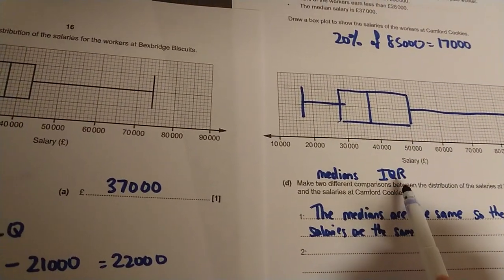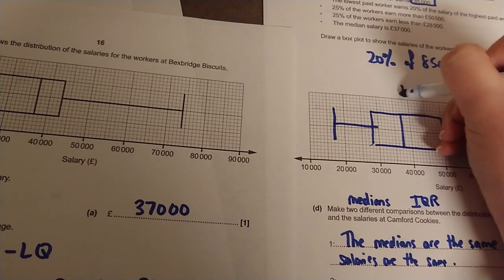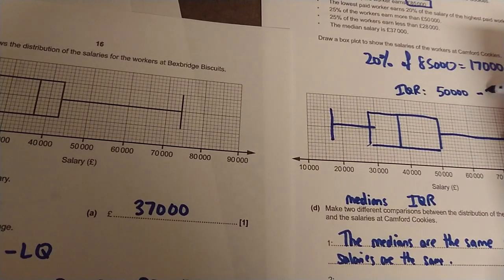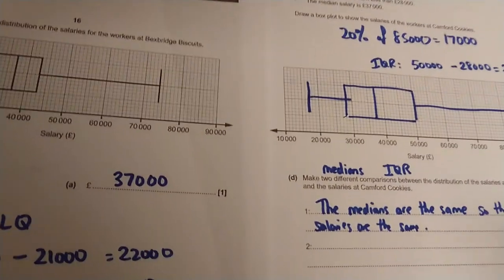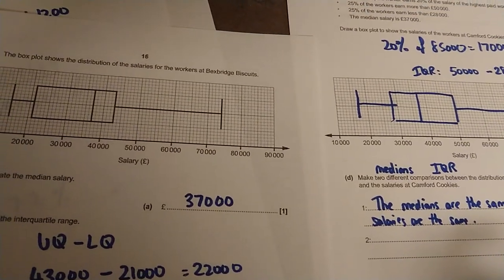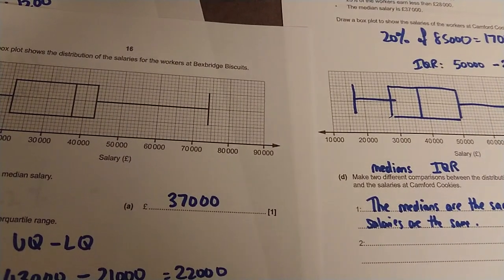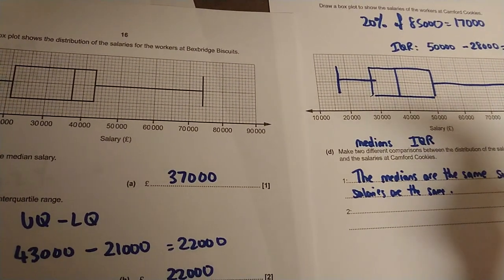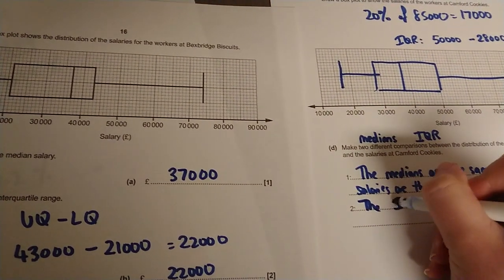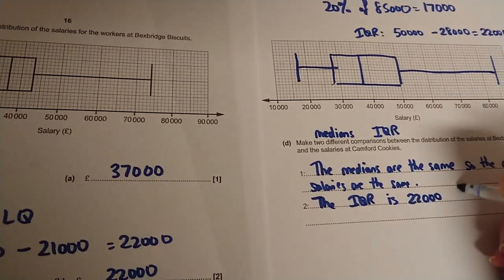Right, interquartile range, so we've already worked out this one was 22,000. This one is going to be 50,000 minus the 28,000. So that's going to be 22,000. So therefore the interquartile range is also the same. So again, that's going to be the maths bit. Then you've got to think, well, what does that tell you? So the maths bit is the interquartile range is 22,000 for both.